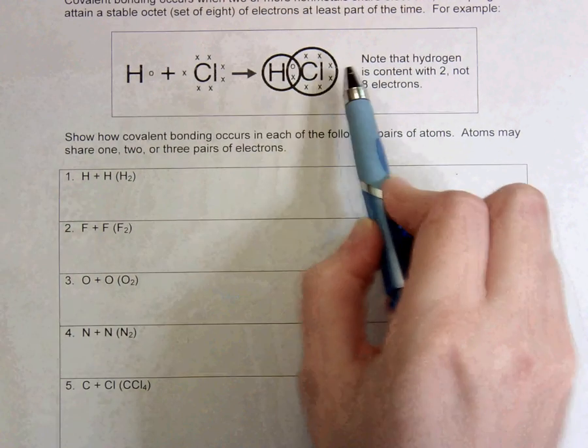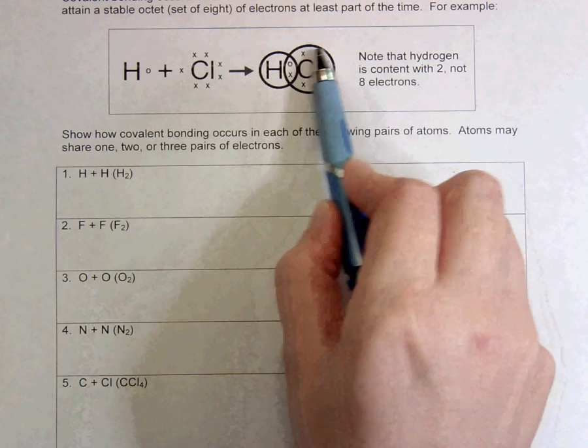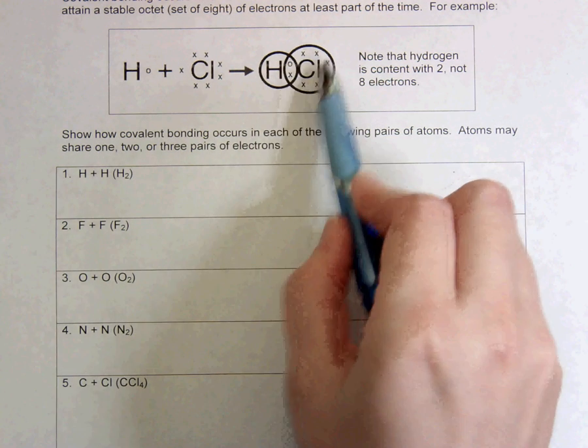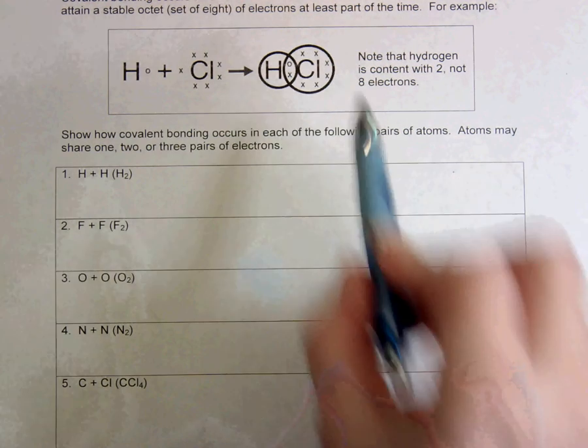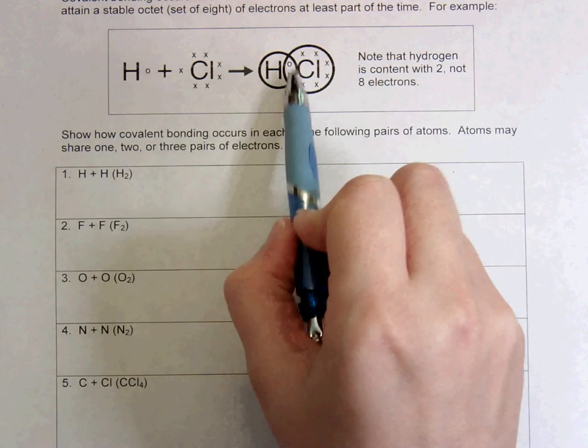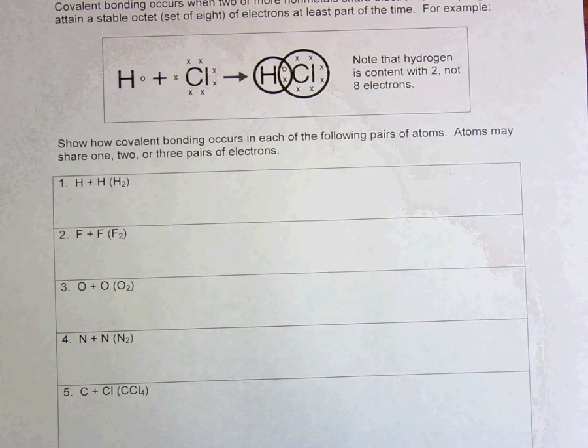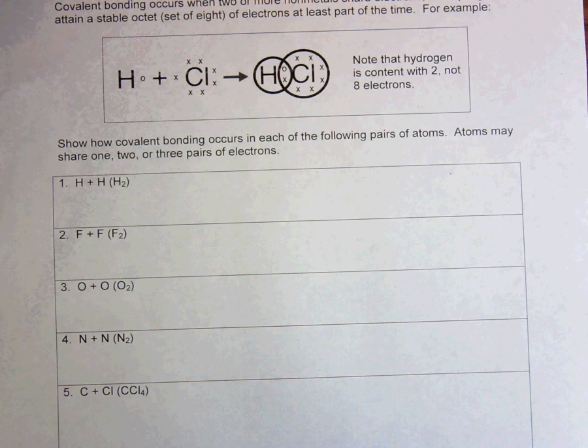I know some people will try and put an extra X in there to make it so chlorine has its 8, but don't give chlorine more than 7 X's because that's all chlorine has to give. So share as many as you need to make that 8, or 2 in the case of hydrogen. And if you still have questions, please feel free to come ask me.